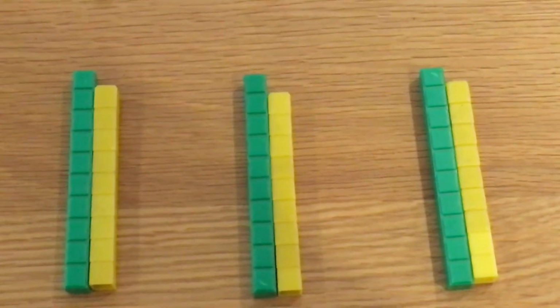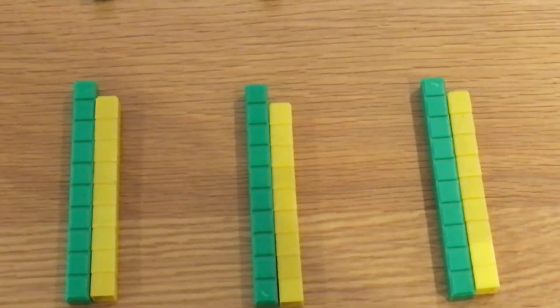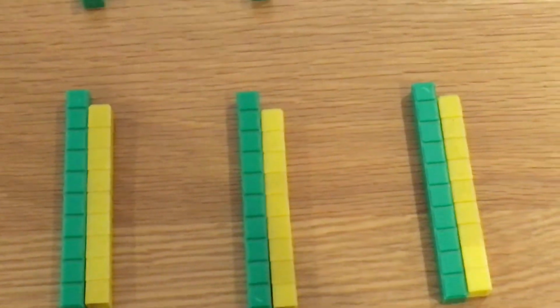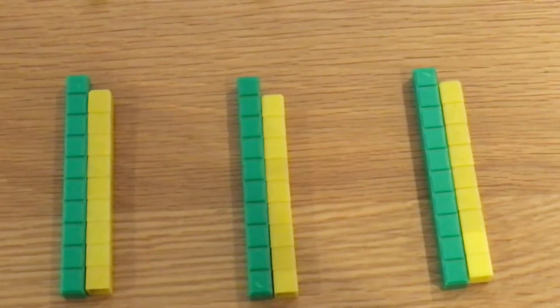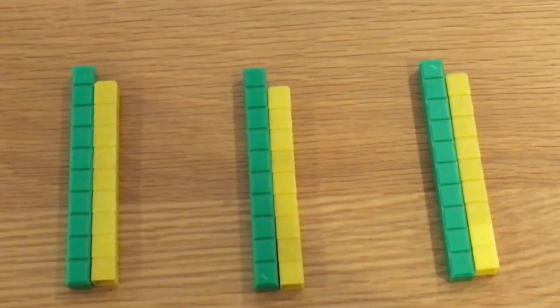I think children would see that straight away. I think if you were to ask them to try and work out a quick way to do that, a lot of children will be able to see that visual and then be able to start to use the round and adjust strategy.